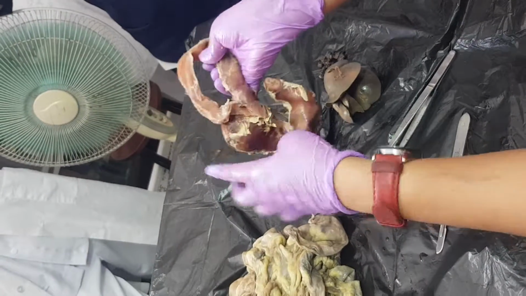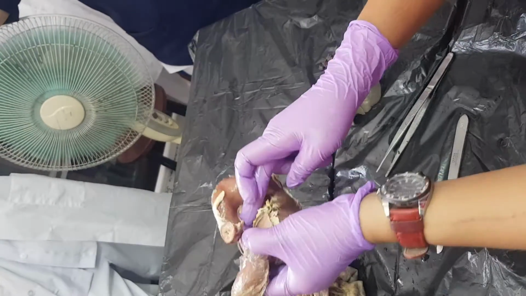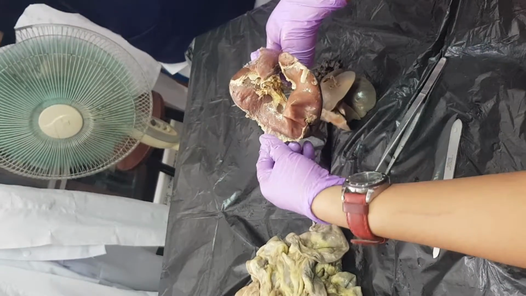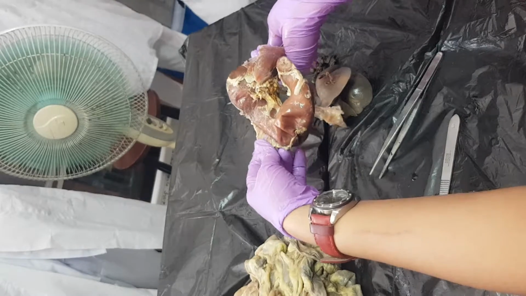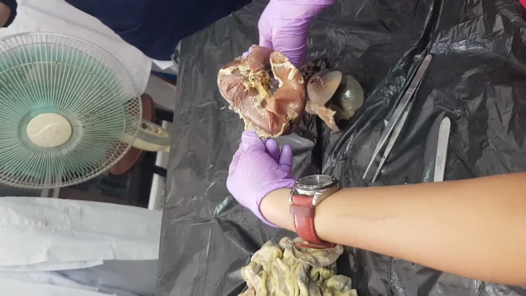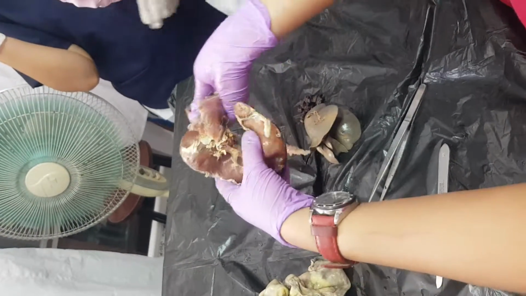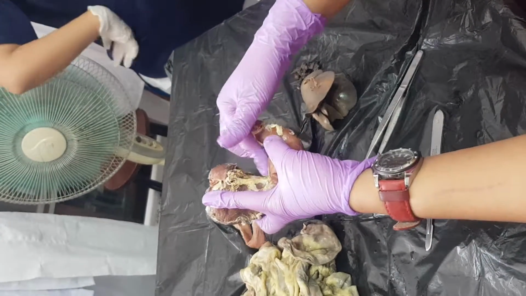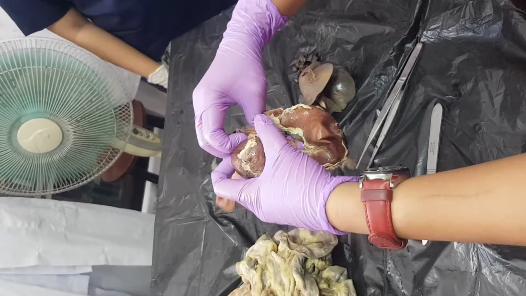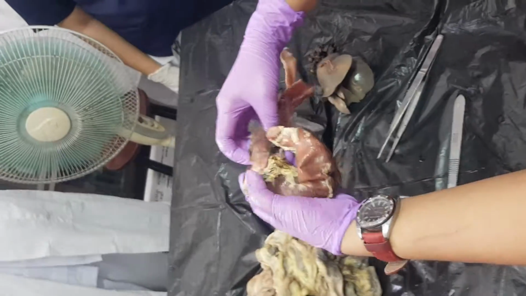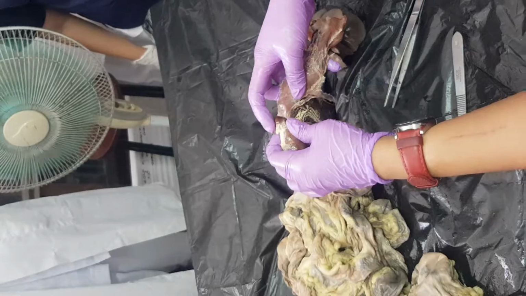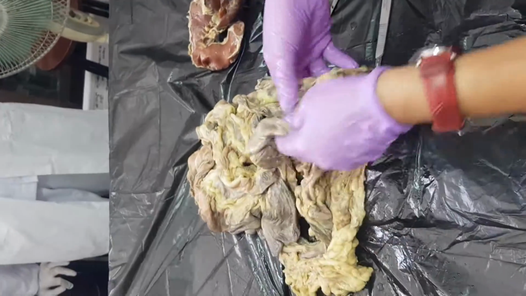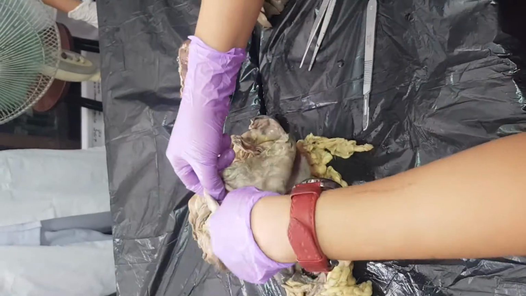So for the stomach, you have the greater curvature and you have the lesser curvature. Attached to the greater curvature is your greater omentum, which is a ligament. And then on the lesser curvature, you have your lesser omentum. You will have your cardia here, and this is the pylorus. We will go to the opened stomach.